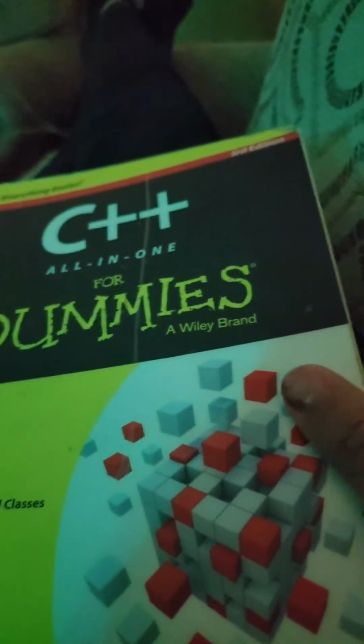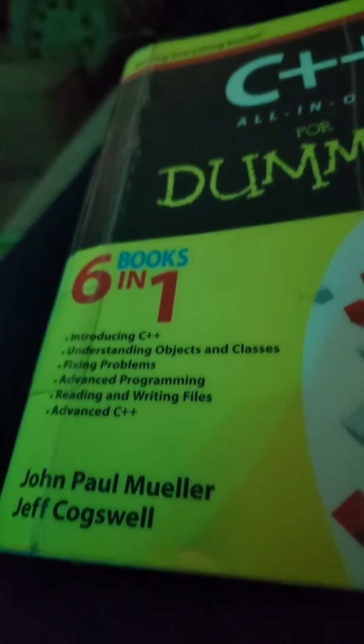Either way, this is pretty much it. We're almost done with this book. Again, this has been a reading. I didn't start reading here as a streaming thing, but I pretty much did toward the start of the book. And this particular book is C++ For Dummies, 3rd edition, as written by John Paul Miller and Jeff Coxwell.